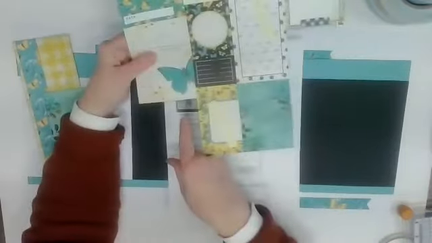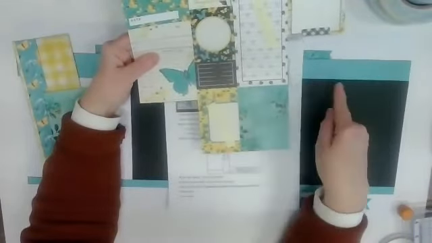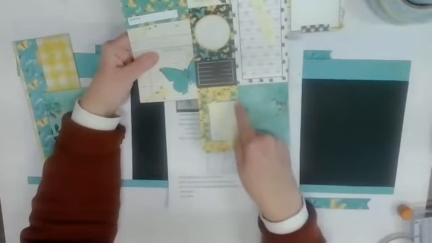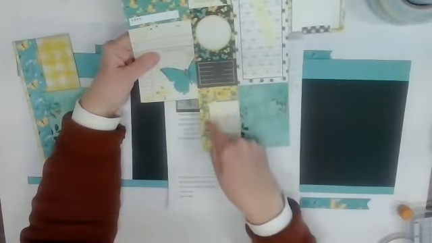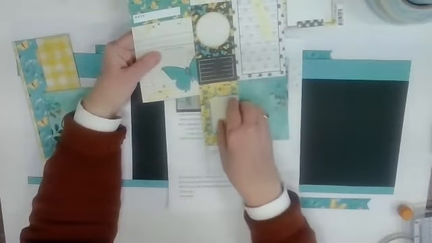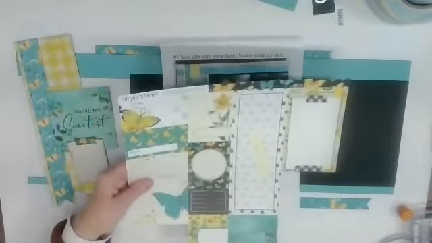So we've used this journal element and it's this one right here. The bird was over here. You want to take out this one and you're just going to fussy cut that little border in there. You want that piece. So I'm going to take that one and cut it.